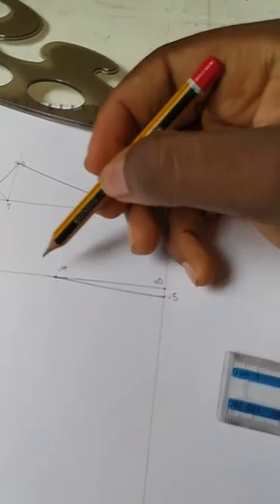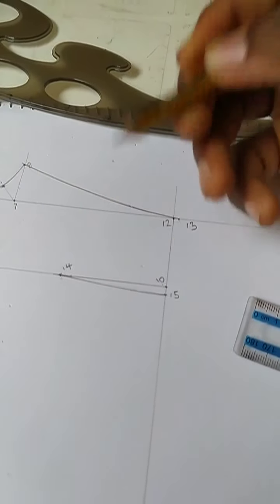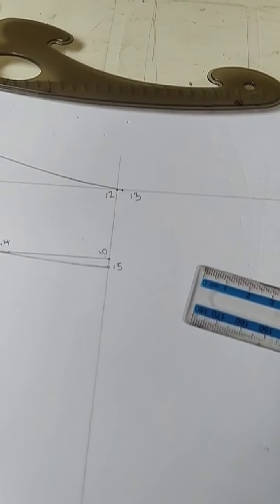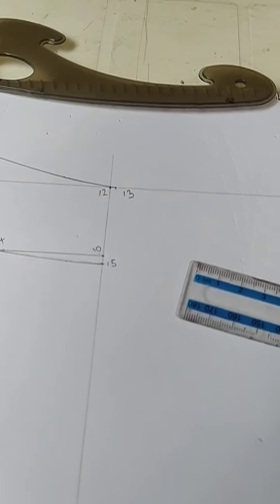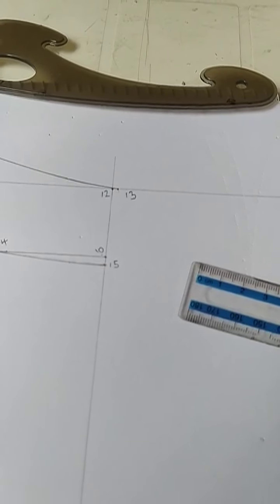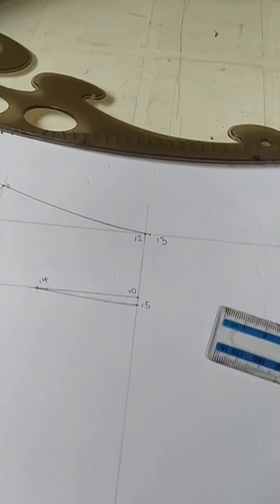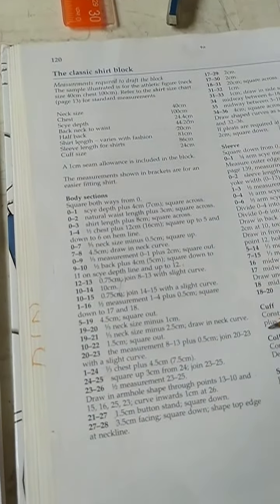You can use your own broom to join this 14 to 15. But when you are doing it, you need to ensure that it's not too curved, not too straight, but a slight curve.